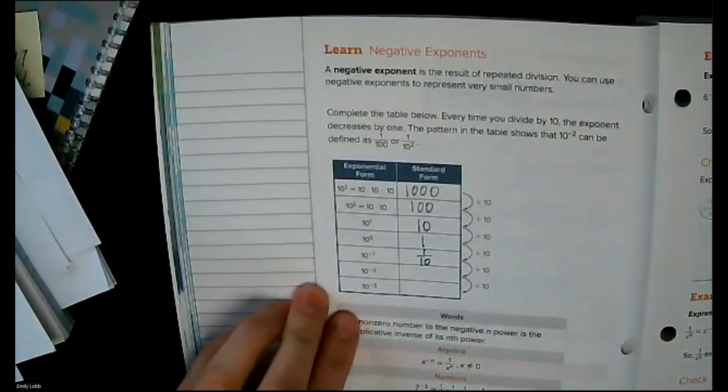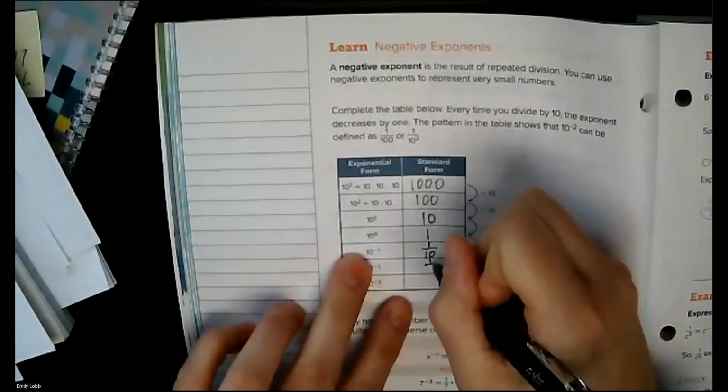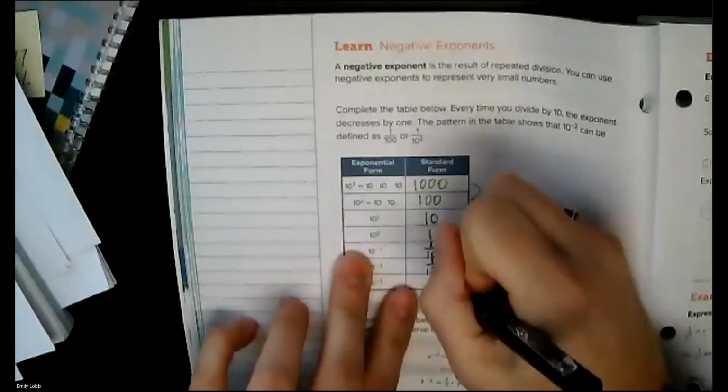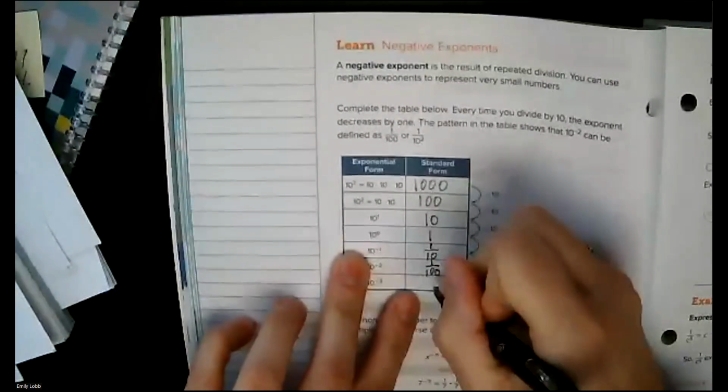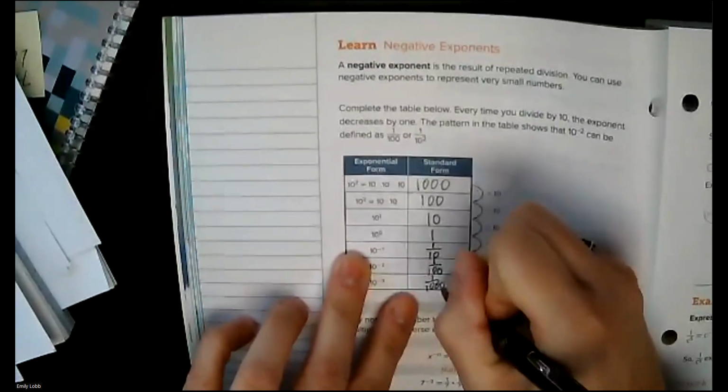So if I divide by 10 again, I still have 1 on the top. What's 10 times 10 on the bottom? 100. 1/100. And then good, 1/1000. So you see the pattern, right?